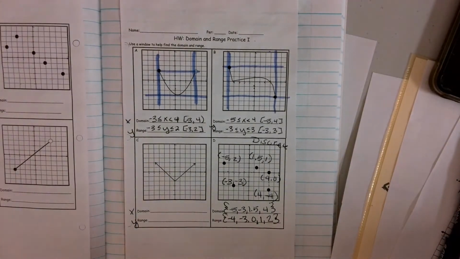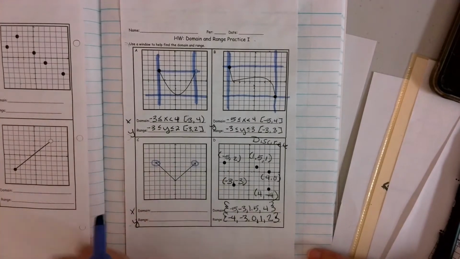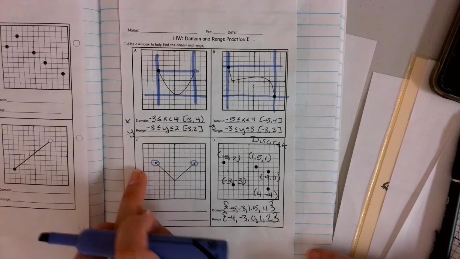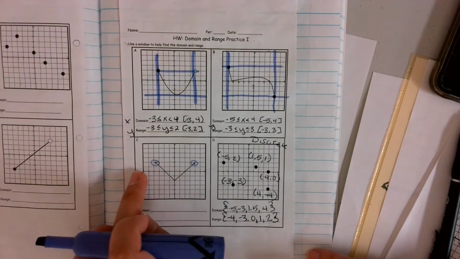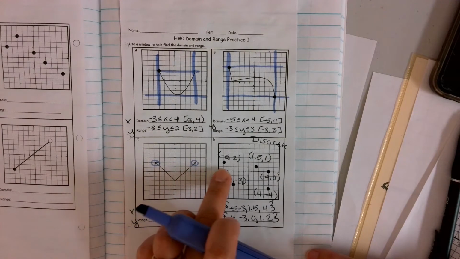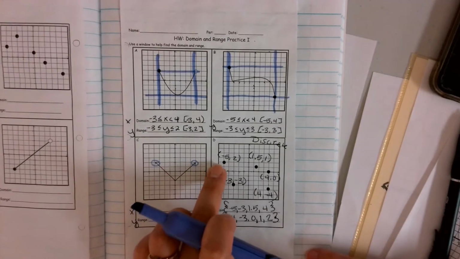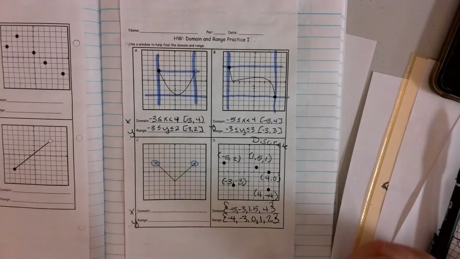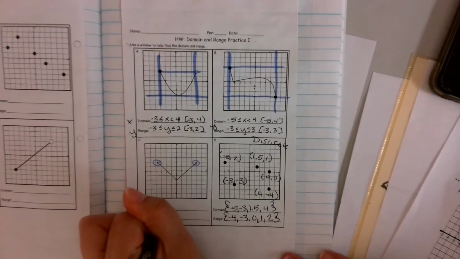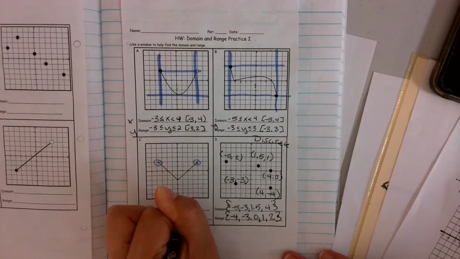If I look here, this graph has arrows on either end. So in other words, if I were to stretch out this graph on the x-axis, this end is going to negative infinity. It's never going to stop. This end is going to positive infinity. Because of that arrow, it tells me that it keeps going forever and ever. It's going forever and ever in both directions. So my domain for this problem is from negative infinity to positive infinity.